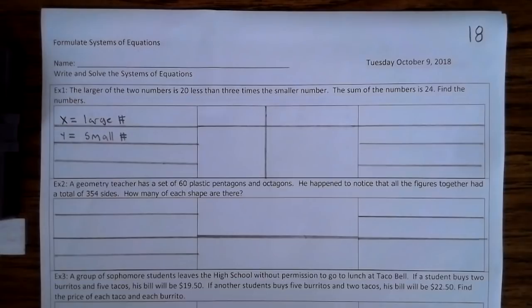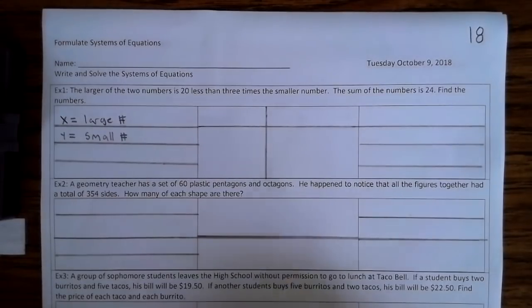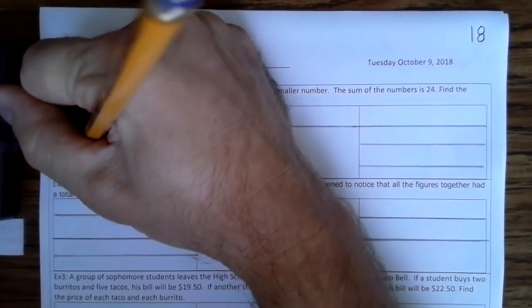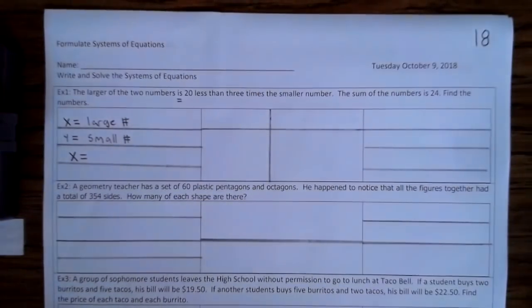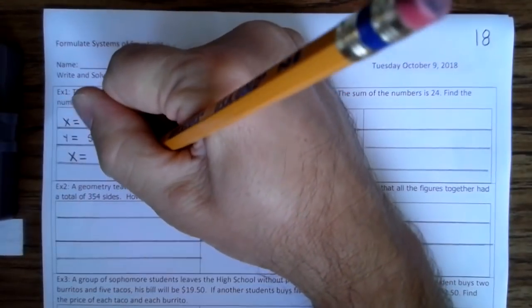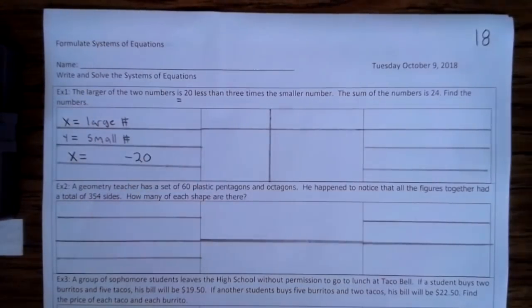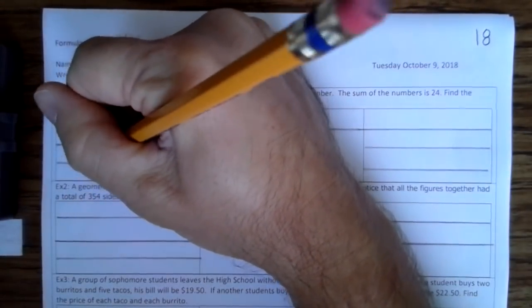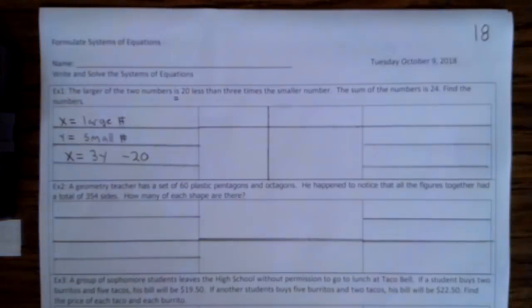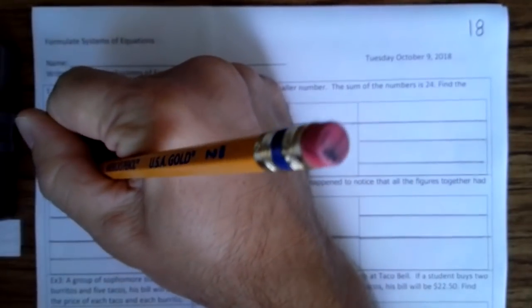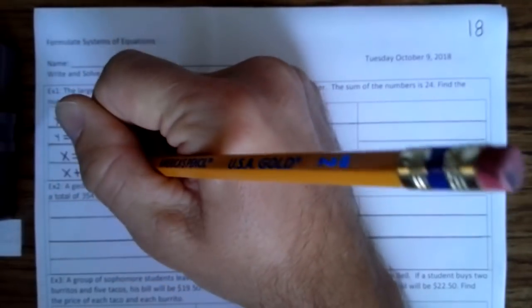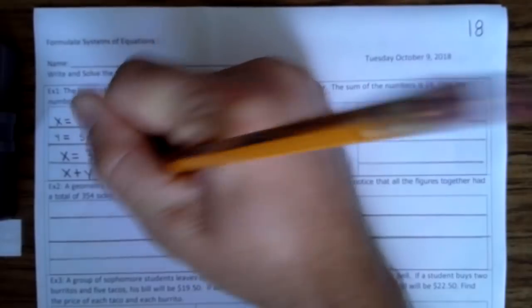So the larger number, x, the word is means equal, 20 less. So that's minus 20, and 3 times the small number. And then it says the sum, that means we add them, x plus y equals 24.